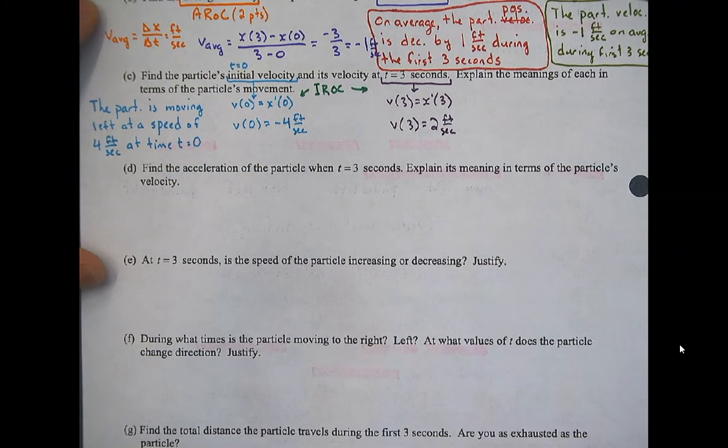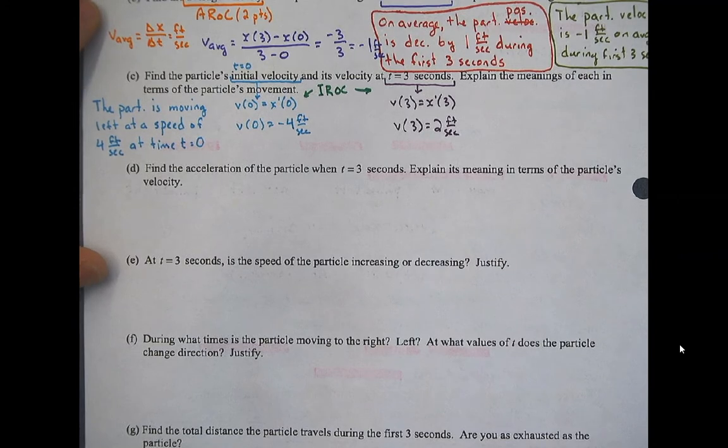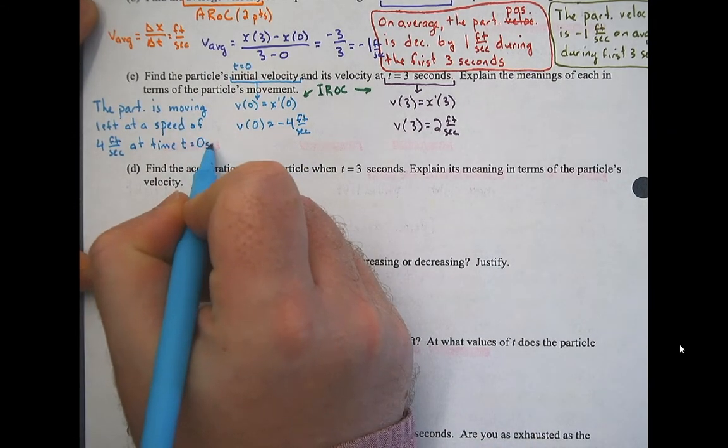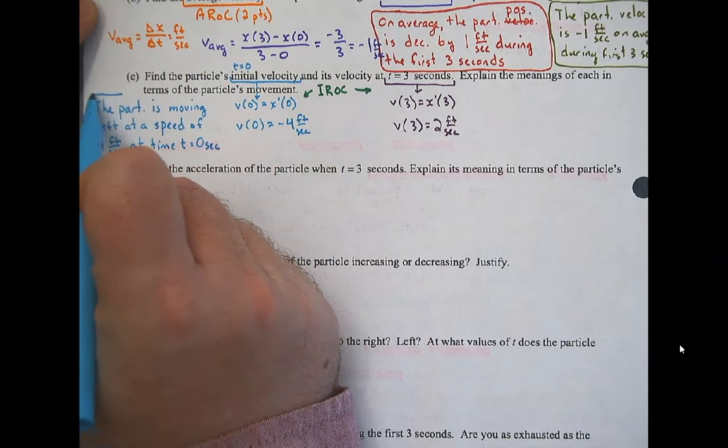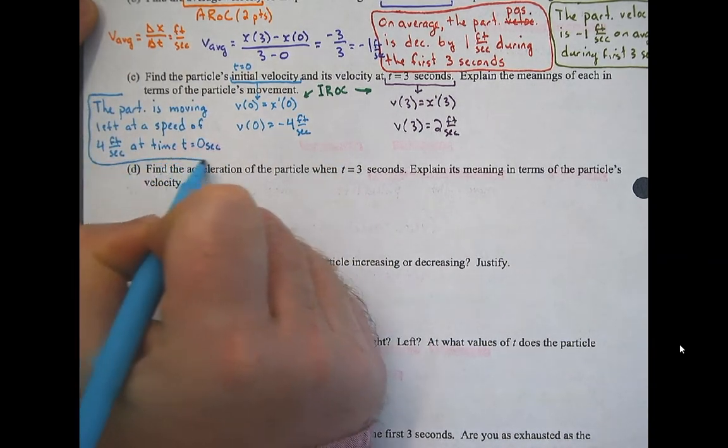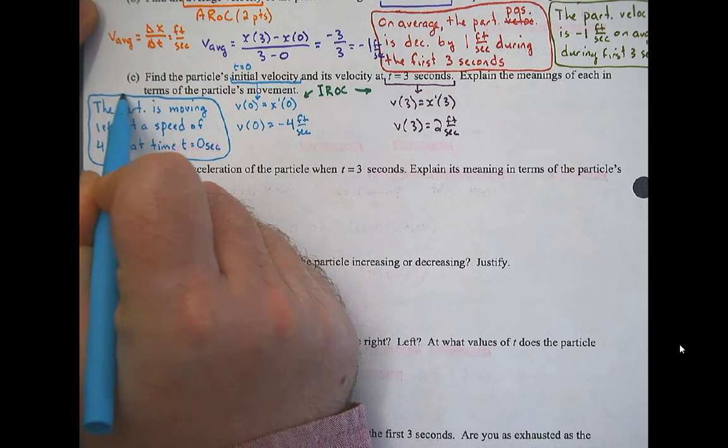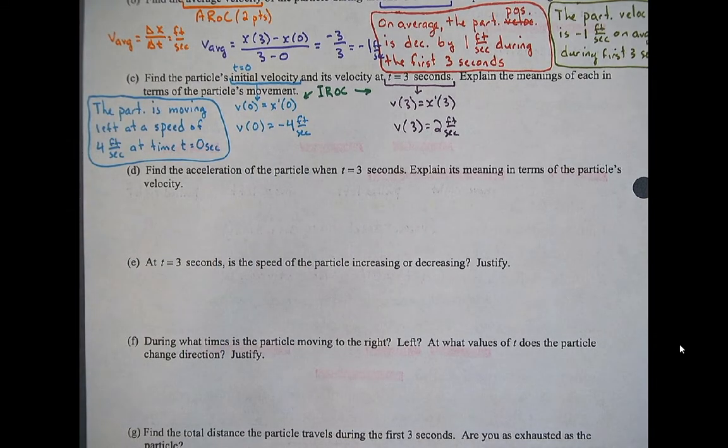Why did I lose a point? I lost a point in this example. I know it's annoying because I didn't write 0 seconds. It seems like such a little thing, but the College Board is picky about it, so I'm going to be picky about it.